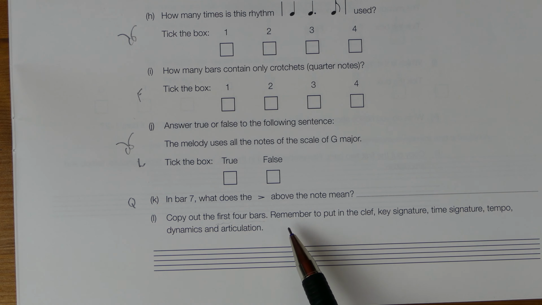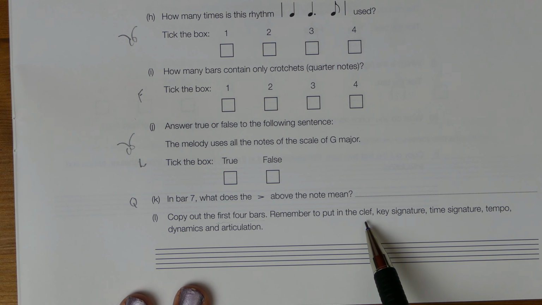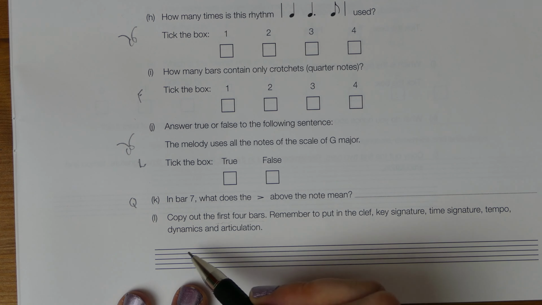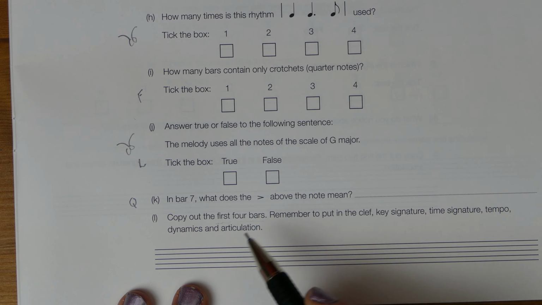And it even tells you to remember to put in the clef, the key signature, the time signature, the tempo, dynamics and articulation. Literally copy everything you see in those first 4 bars here. Use a pencil and a ruler, keep it nice and neat, because actually in the exam you can gain 10 marks for just neatly copying.